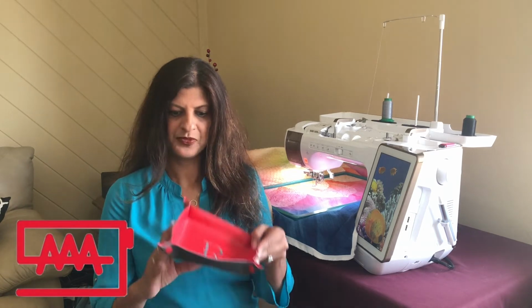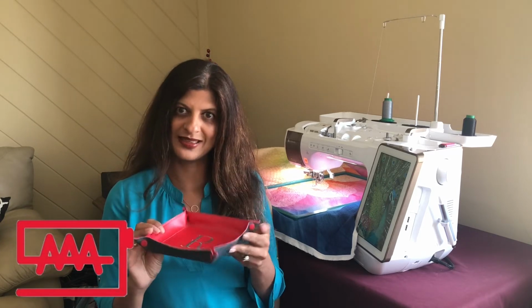For example, I've created this little trinket tray for my son. This entire tray was created in IQ Designer using the shapes icon, and I used a basic square shape to create this. I also created an embossed towel.